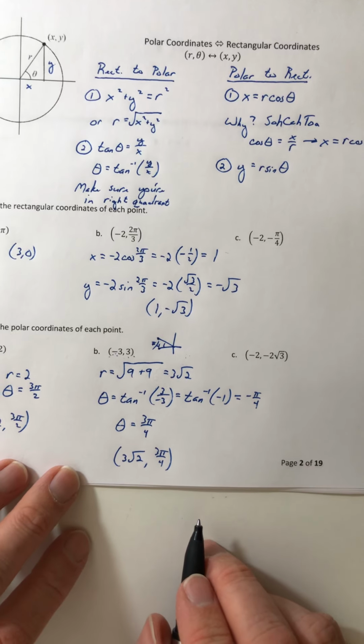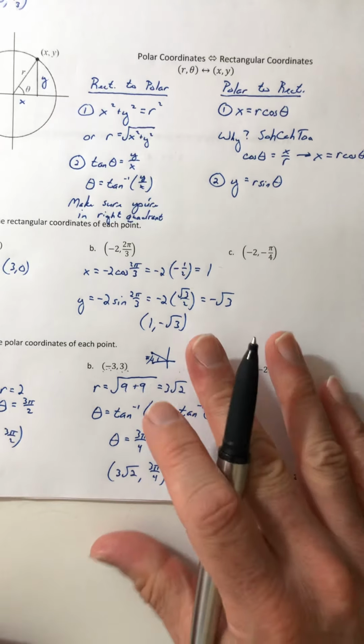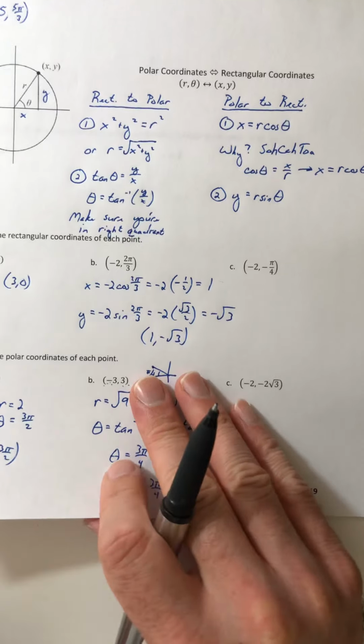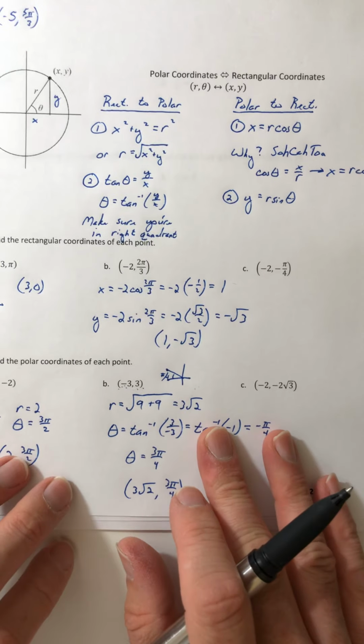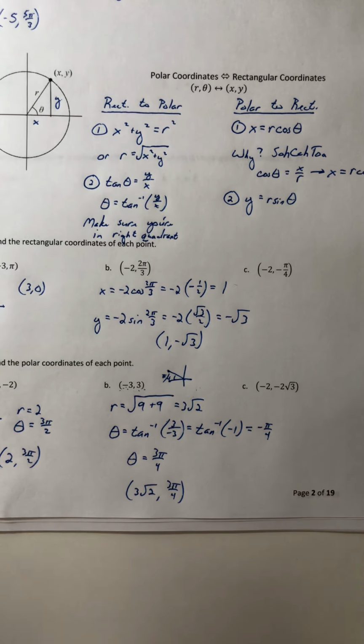And there's your point. Okay, in the next video, we'll go ahead and look at some equations, and that will be it for 9.1. So check that one out.